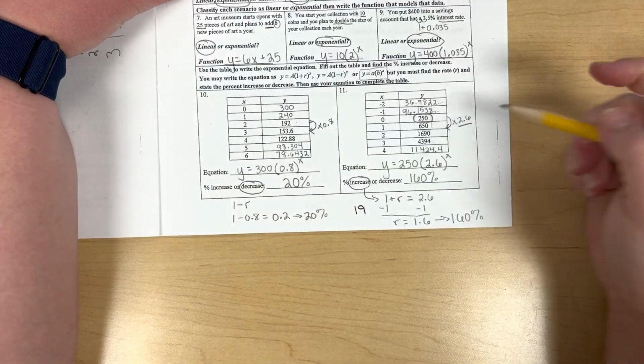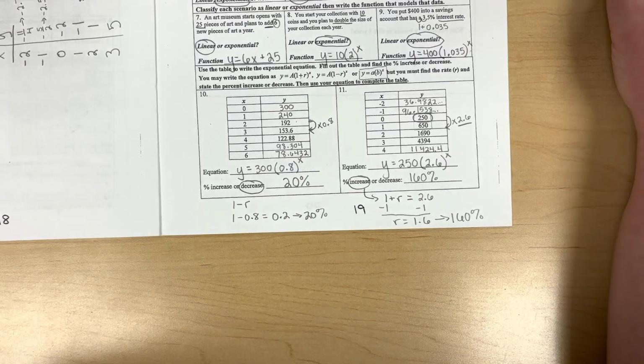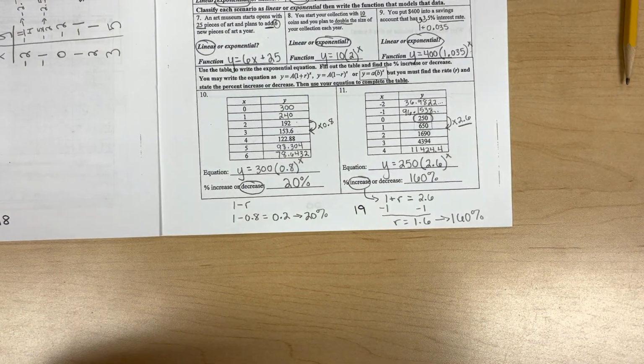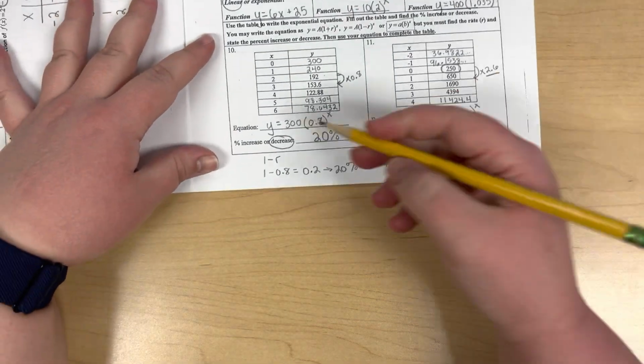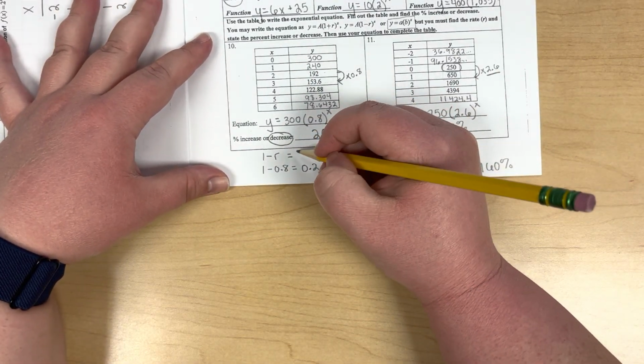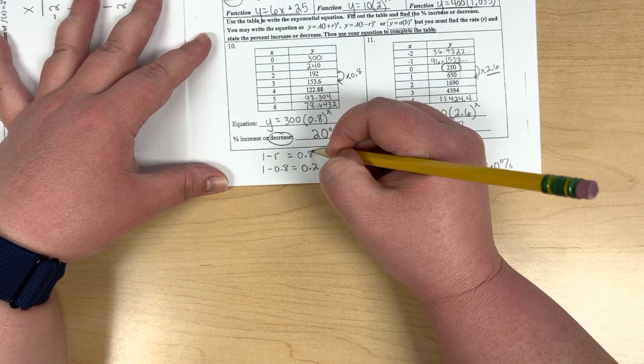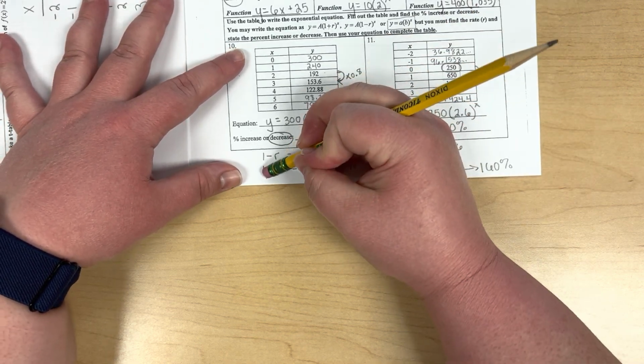When my number inside the parentheses here is bigger than 1 point something, that means that your percent is going to be over 100%. Okay, so how I actually should have done this one is more like this if you want to stay consistent. Equals 0.8. I would subtract 1.